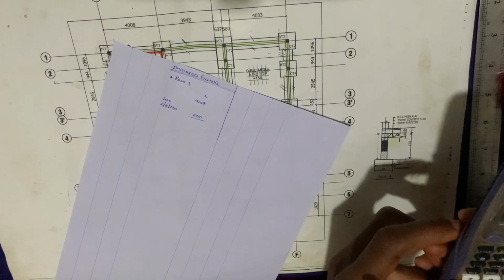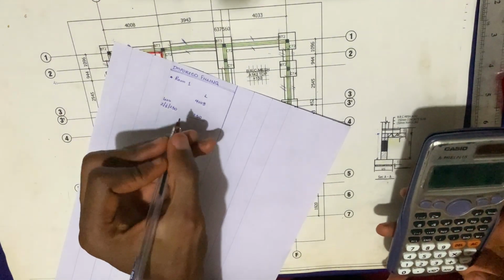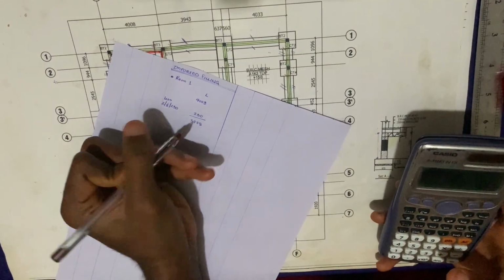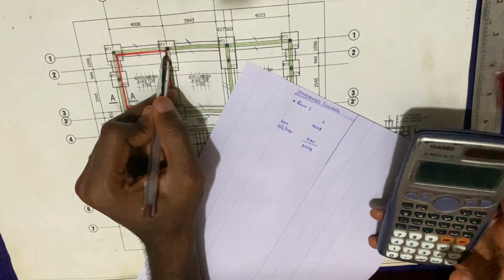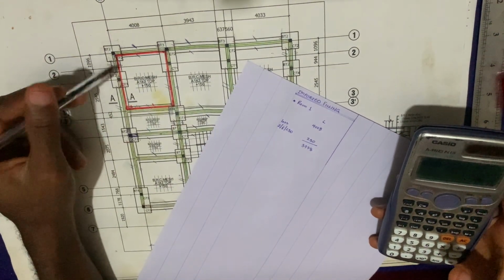So 4008 minus 230 is equal to 3778. So it means that the in-to-in dimension from here to here is 3778.